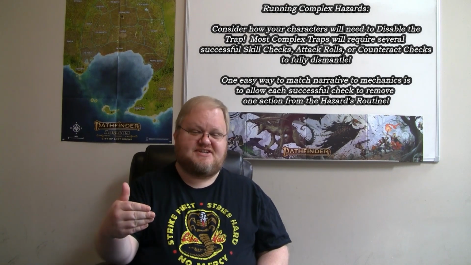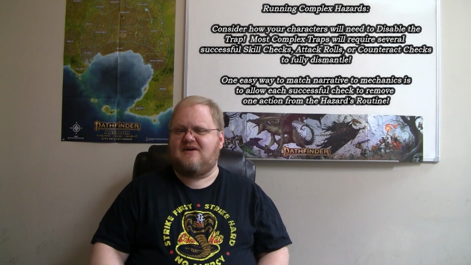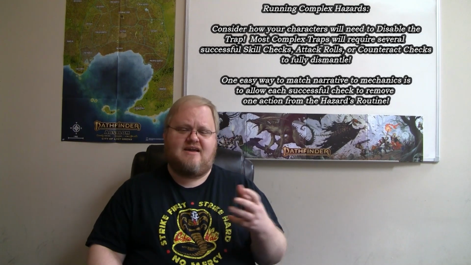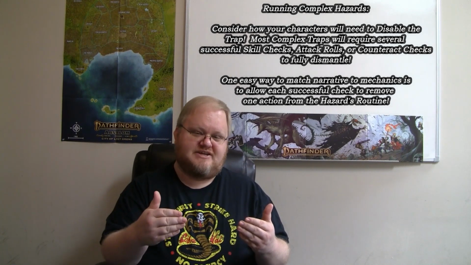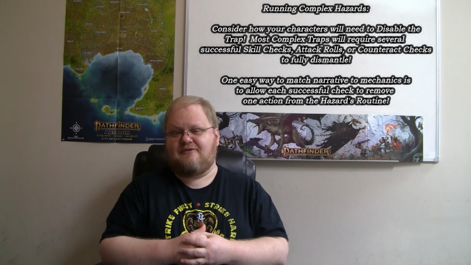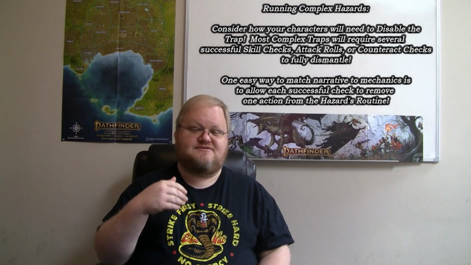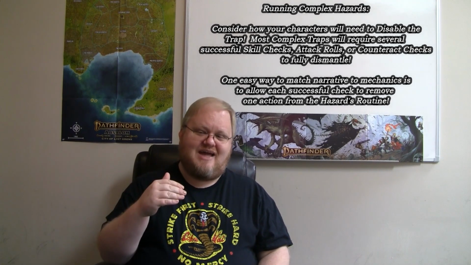a series of successful checks to fully disable, and one of the interesting pieces of advice that Paizo offers is, if a complex hazard has multiple actions as part of its routine, and multiple skill checks that are necessary to overcome that hazard, then one of the things you can do to help your players get a sense of progress during the encounter is to allow a successful check or a successful amount of damage to remove actions from the hazard until it is fully disabled.